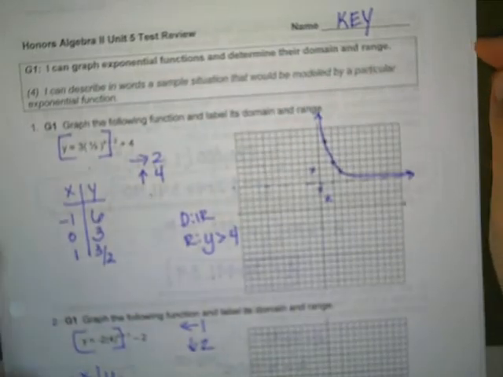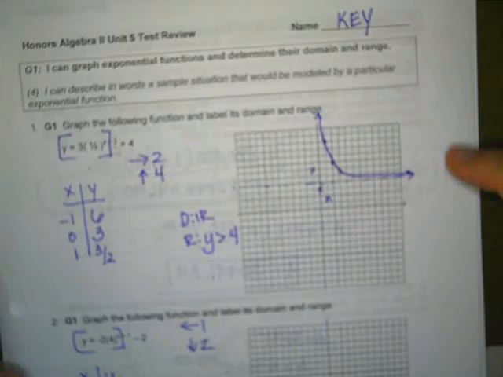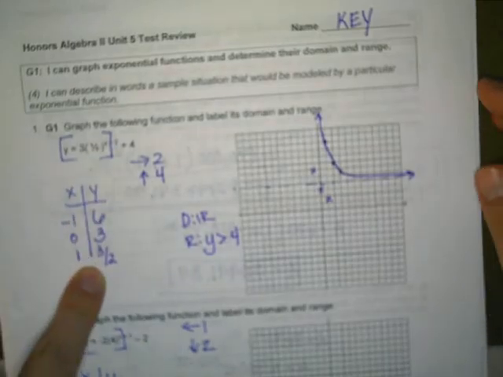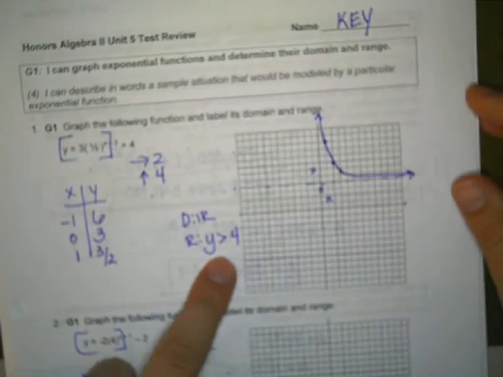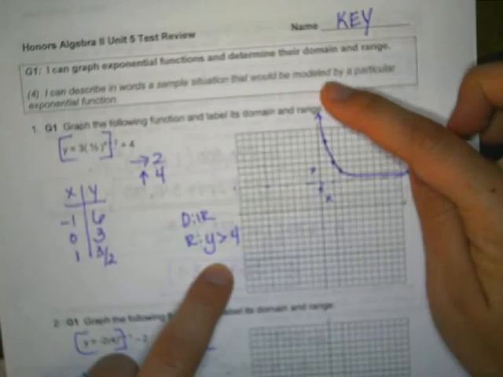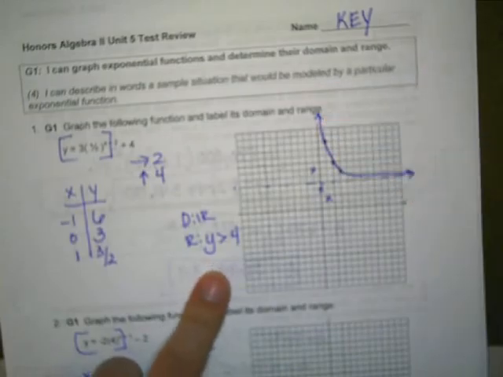Alright, so for G1, for number 1, this should be an exponential decay because the base is 1/2. Right 2 up 4, your y value is 6, 3, 3.5. And then when you graph your points and then shift them, your graph should look like it's decaying quickly over time. Make sure that you draw on that asymptote as a dashed line.